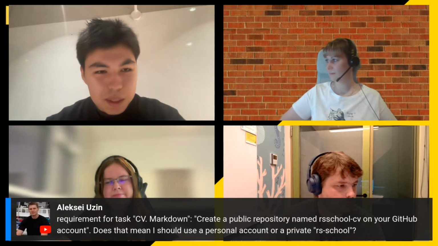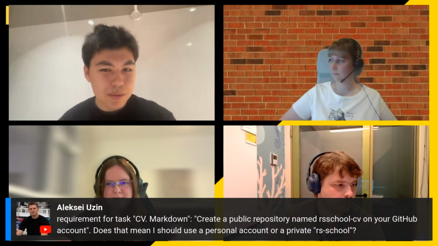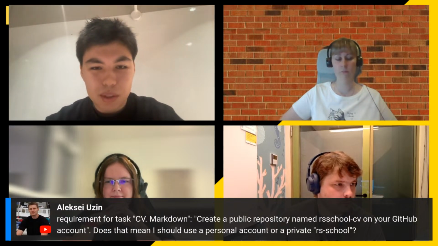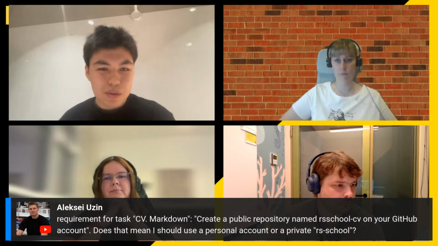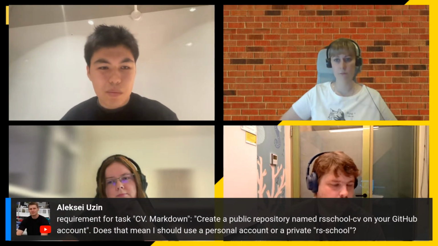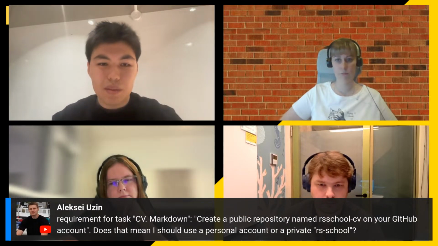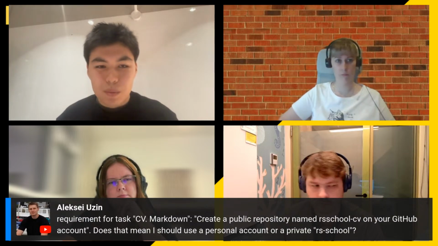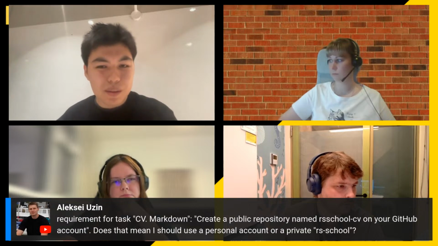And we have another question here. Requirement for task CV Markdown: create a public repository named RSSchool on your GitHub account. Does it mean I should use a personal account or a private RSSchool? It means that you need to use your personal account that you usually use, but create your private repository. No one can see it, only you or maybe a few people with whom you shared your repository, and then submit it into RS app.